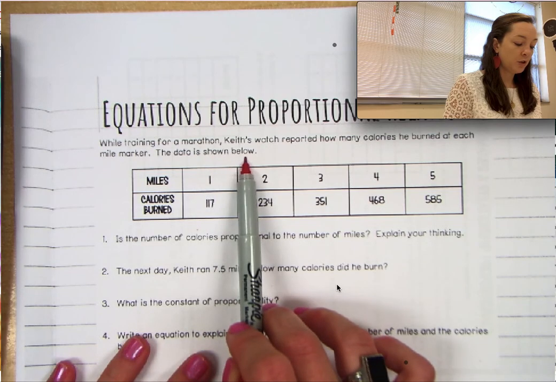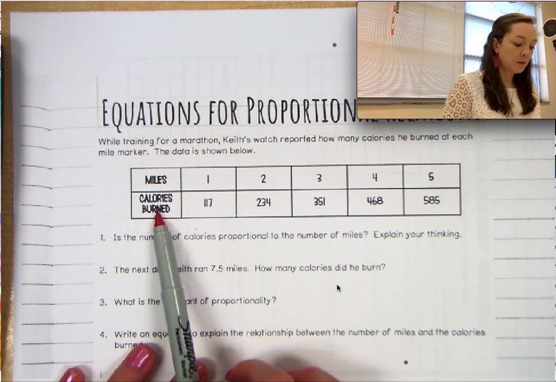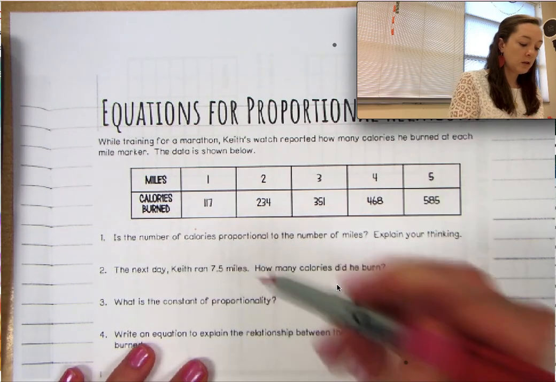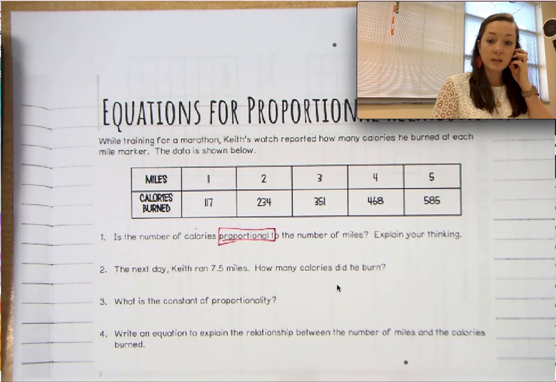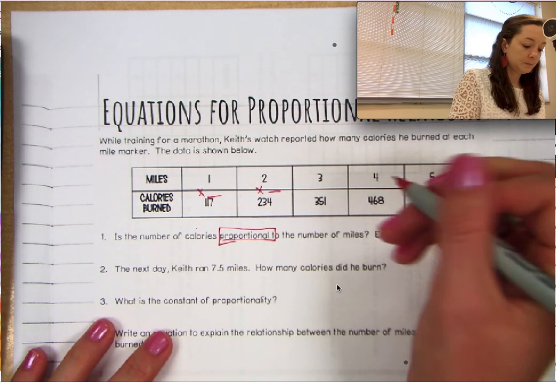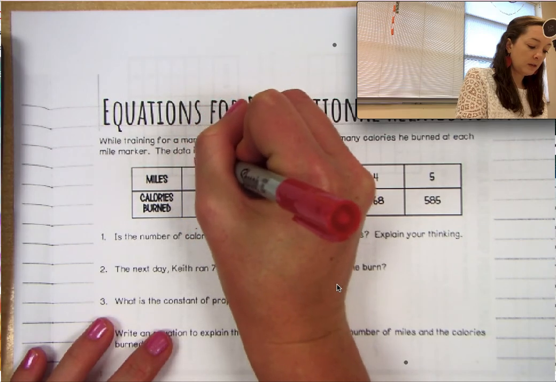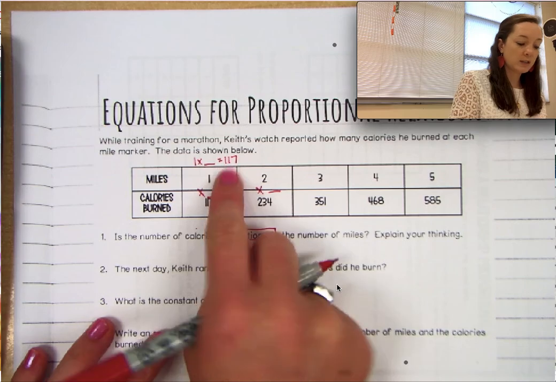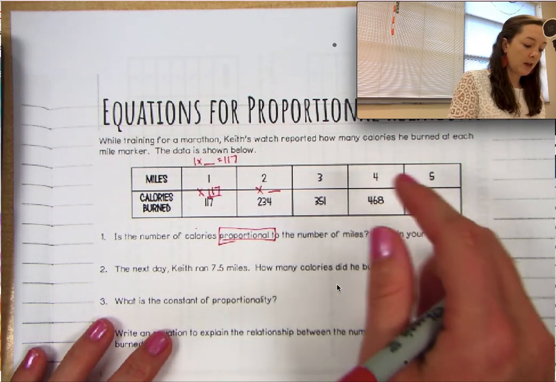Second one. While training for a marathon, Keith's watch reported how many calories he burned at each mile marker. The data is shown below. So you got miles and you got calories burned. Is the number of calories proportional to the number of miles? Well, we know what this word proportional means. They change by the same scale factor. So let's see. I know that 1 times something equals 117. Well, we know that any number times 1 is that number. So it's 117. So let's see if we get that answer.